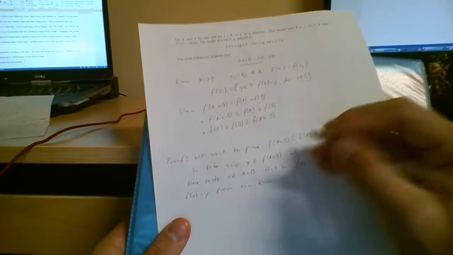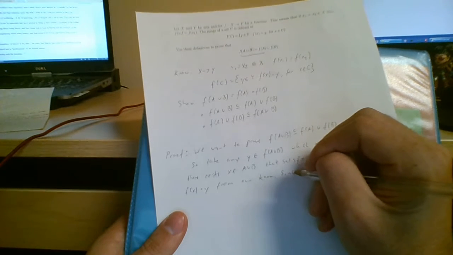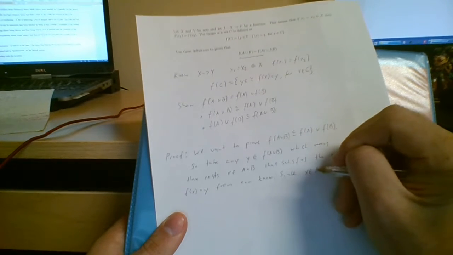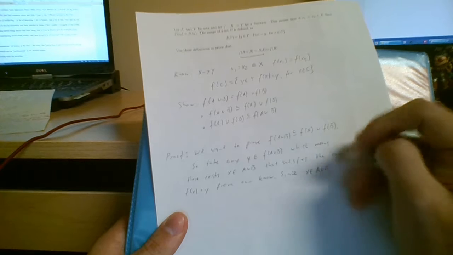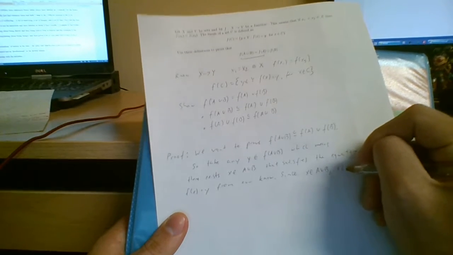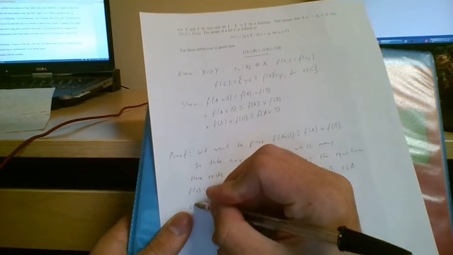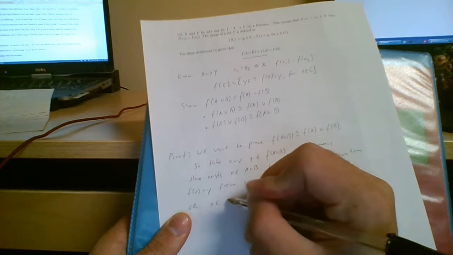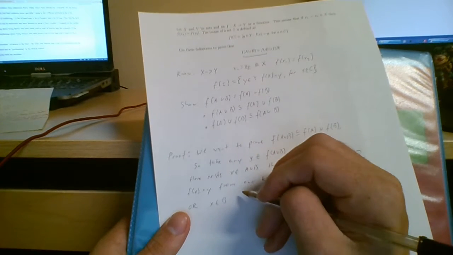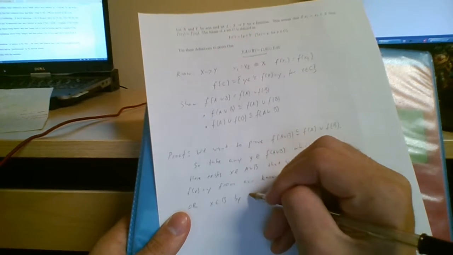So after this, we're going to be able to see that since x is in A union B, x is either in A or x is in B by the definition of a union.